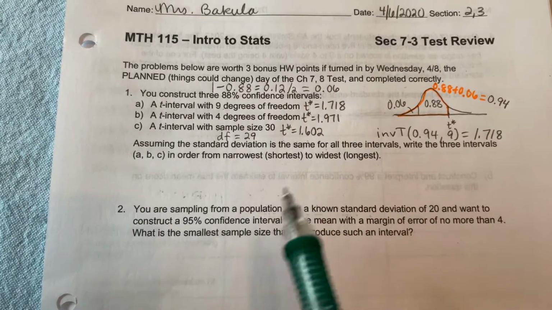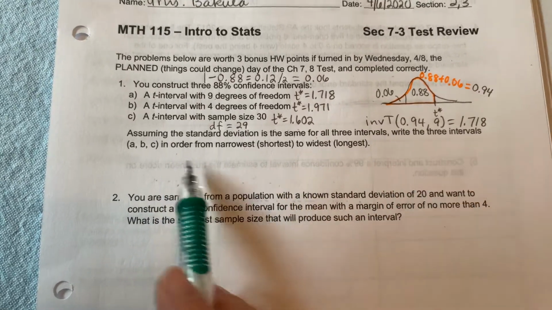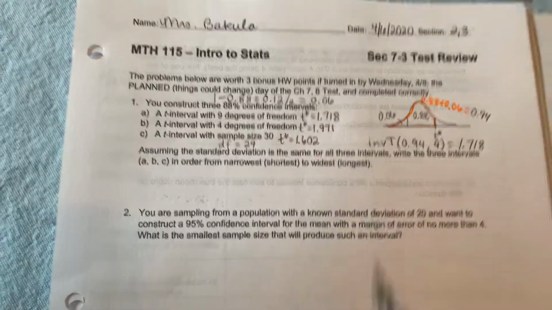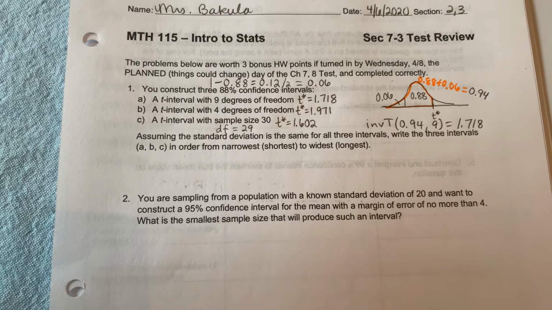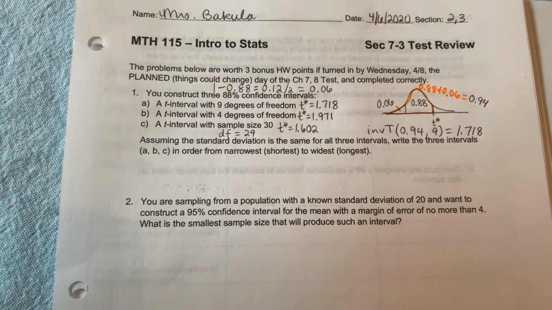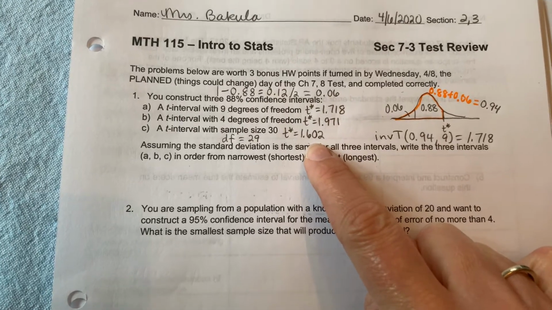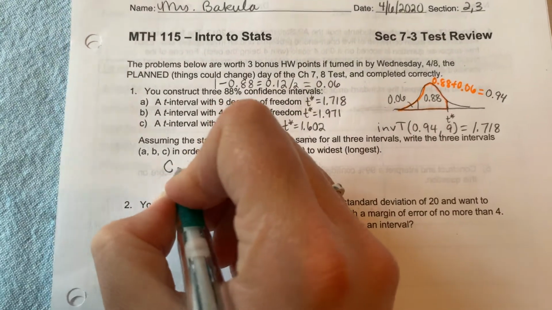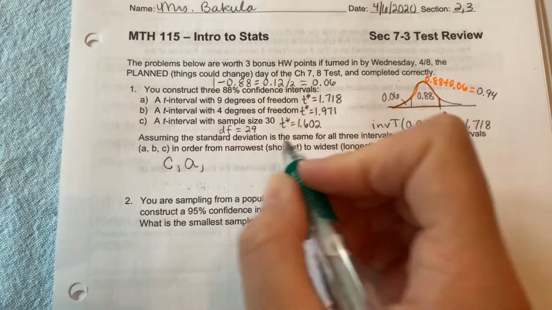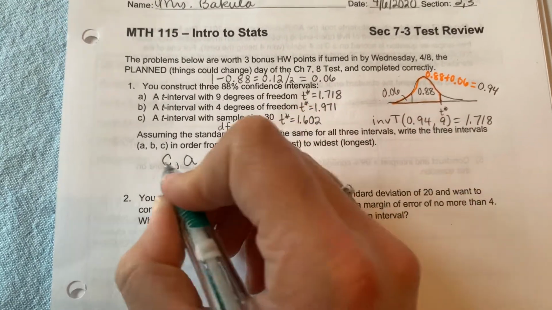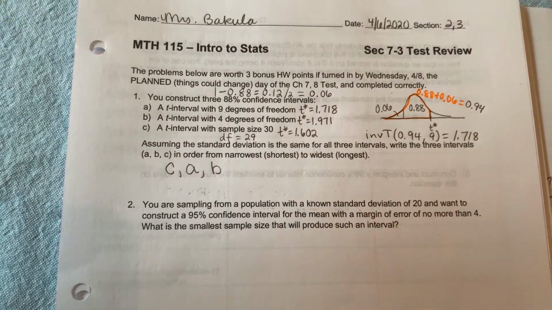So let's use that information to write the 3 intervals in order from narrowest to widest. Again, the smallest critical value will give us the shortest interval. So we start with the smallest critical value, and it appears that is C. So C should come first. The next smallest is A, and then the biggest is B. So CAB is the order of narrowest to widest intervals.